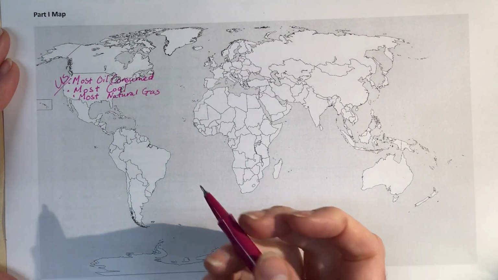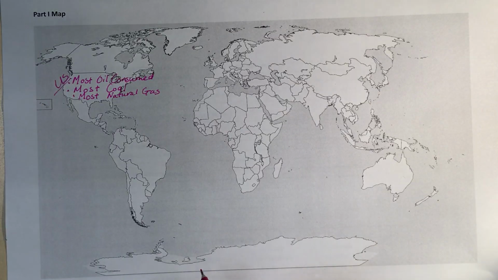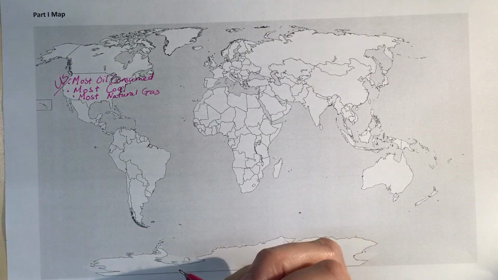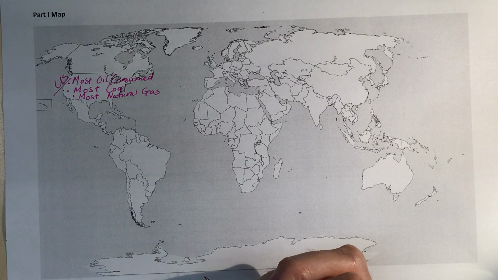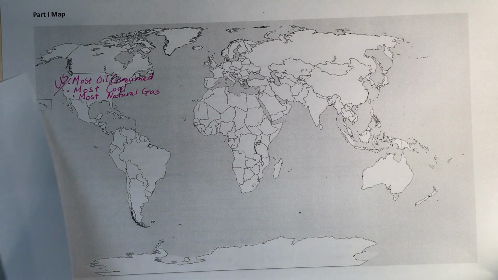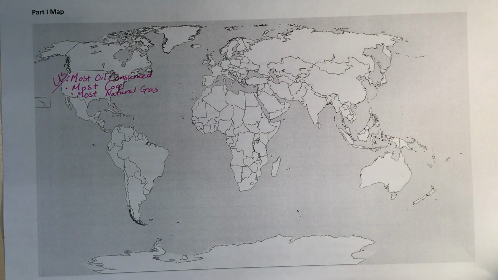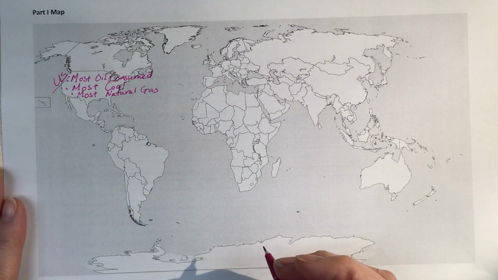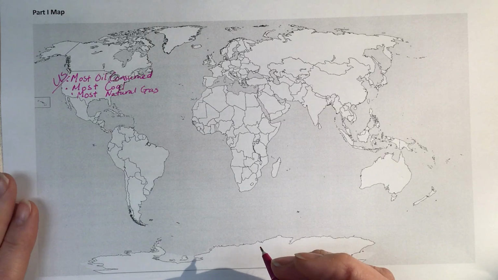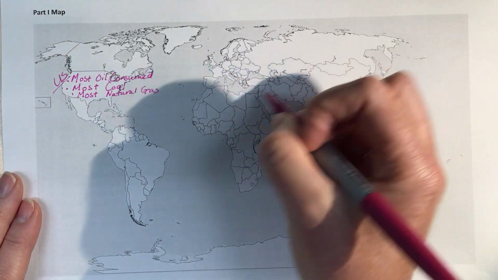One thing you may not know is that Venezuela has the most oil reserves, but actually let's go down the list, that's probably a better way to do it. You need to know the most desalination plants are in the Middle East and North Africa. So I'm going to put that up in this area.